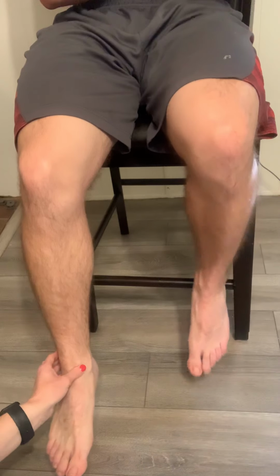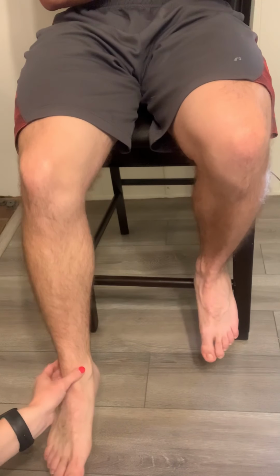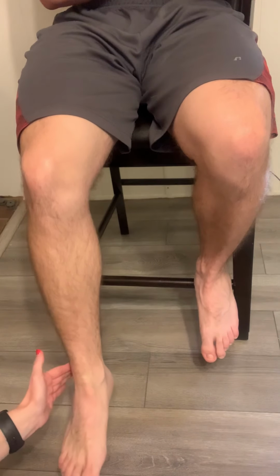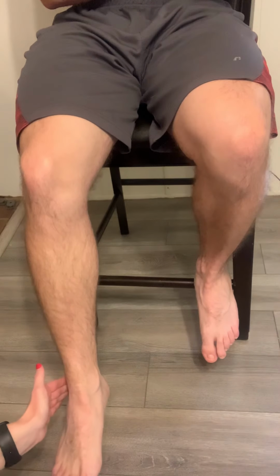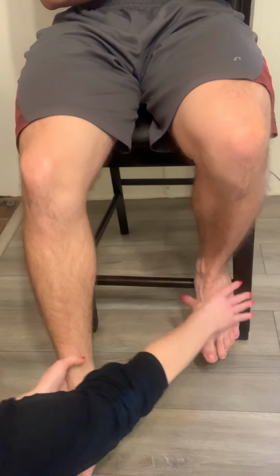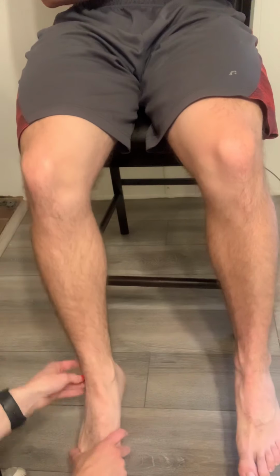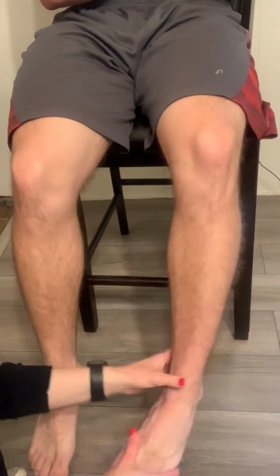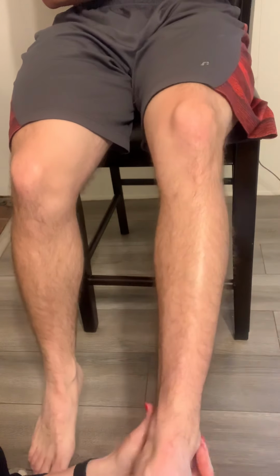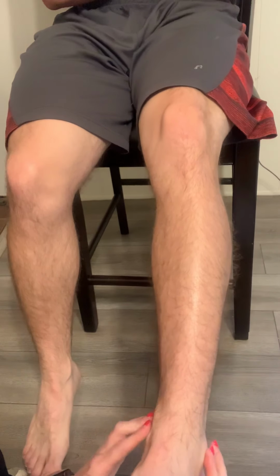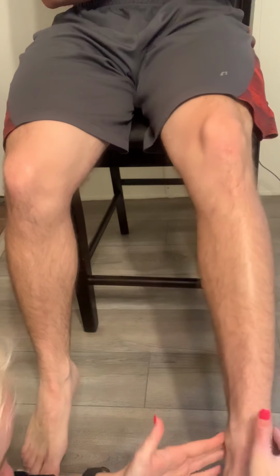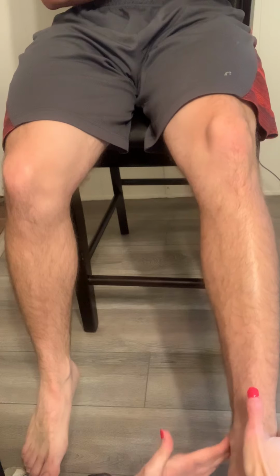And first we're going to do the lateral malleolus, and we'll do that for each side. Which is the prominent bone. Prominent bone over here. And then the medial malleolus aspect.